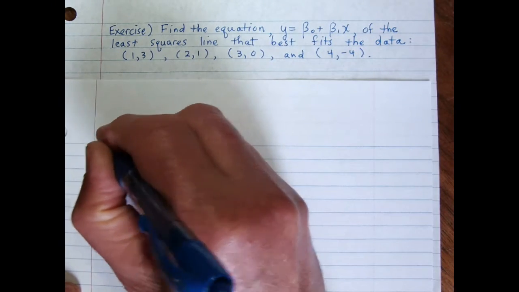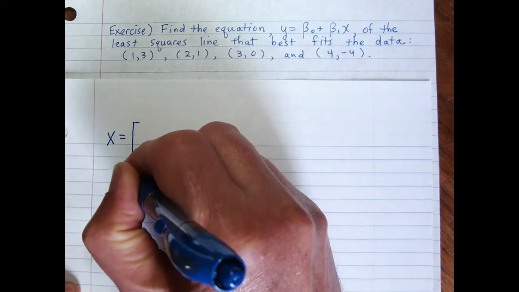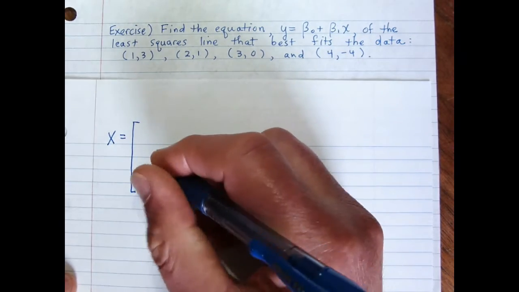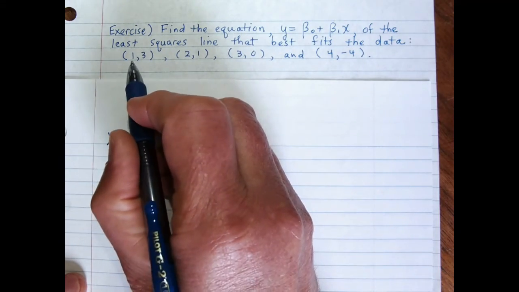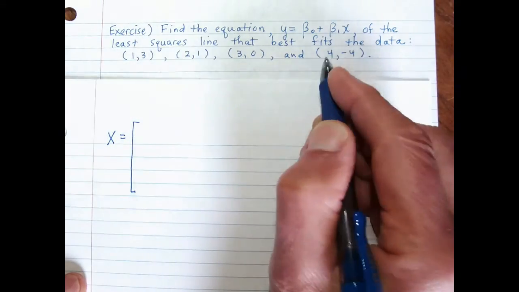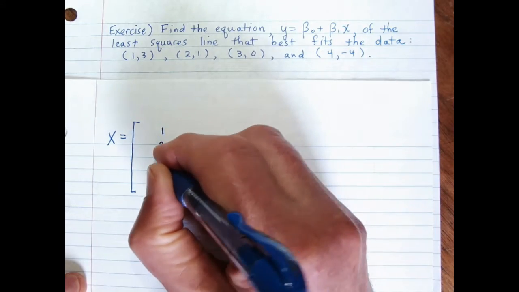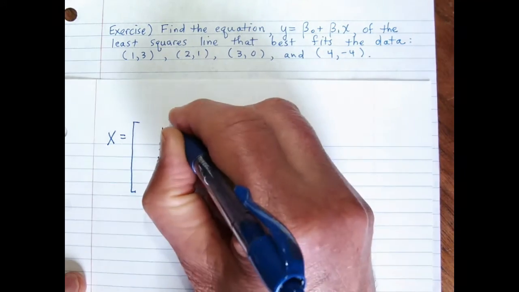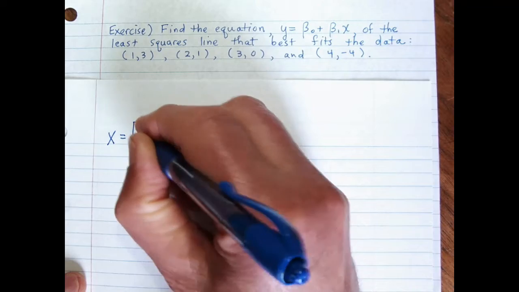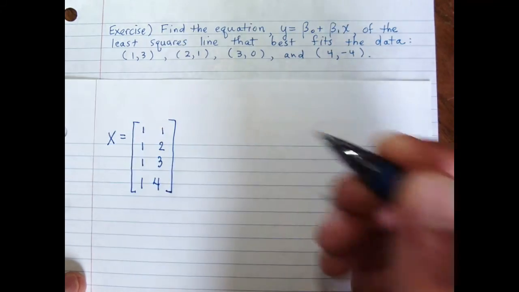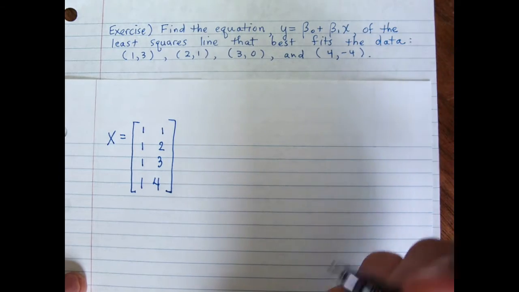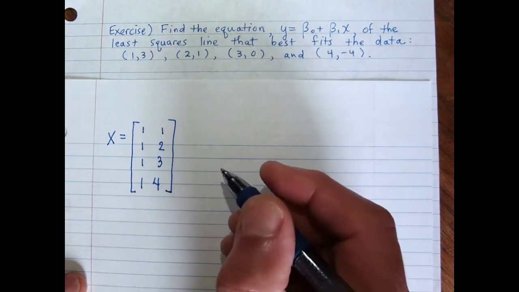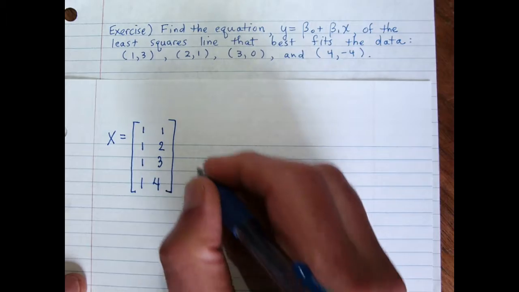So my X matrix is going to have 1s in the first column, X coordinates in the second column. So 1, 2, 3, 4 is the second column. No matter what the situation, the first column is 1, 1, 1, 1. Again, they correspond to 1 being the coefficient of the beta 0 y-intercept term.